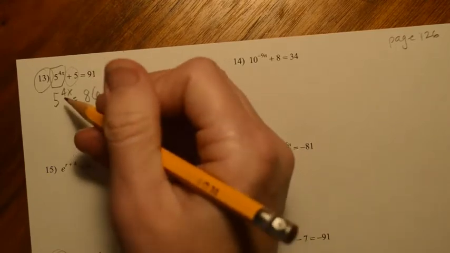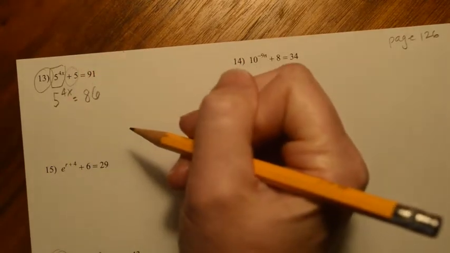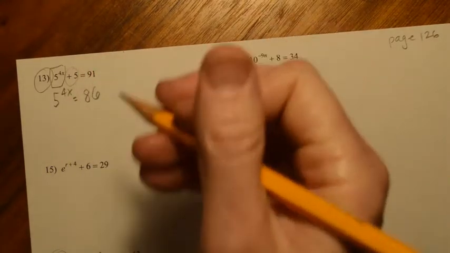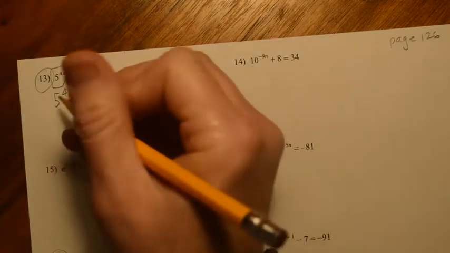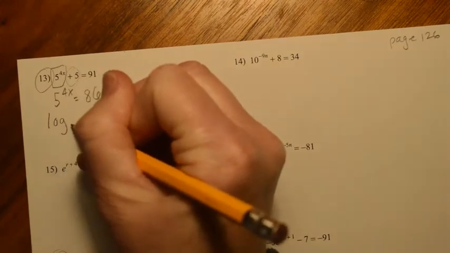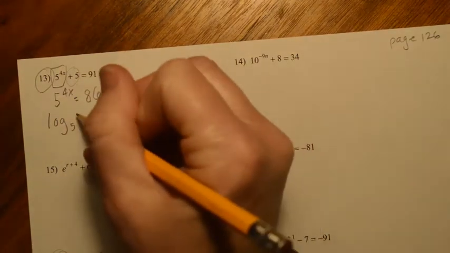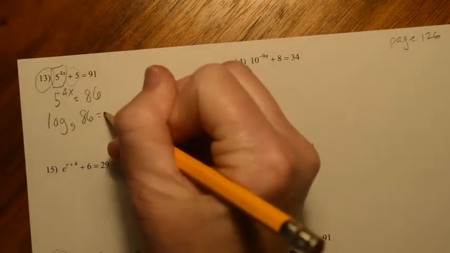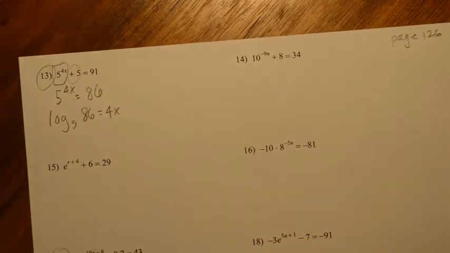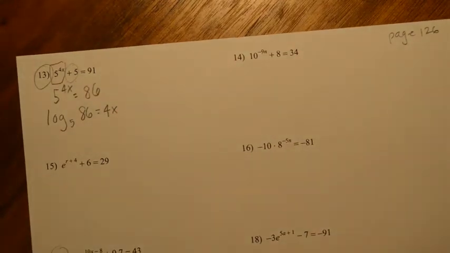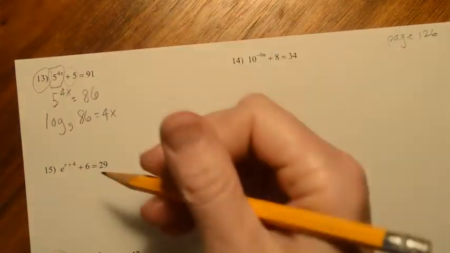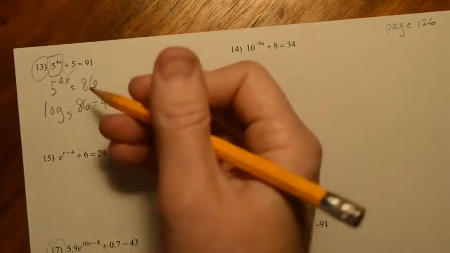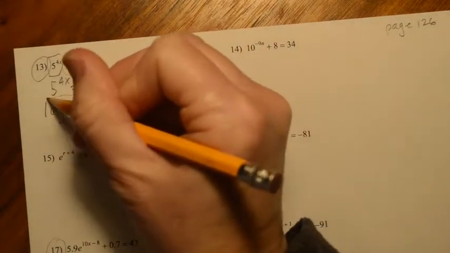Right, I'm going to rewrite this in logarithmic form. So think about that for just a second. What would that look like? All right, hopefully you said that that would be log base 5 of 86 equals 4x. I keep the base here and then I flip-flop these two.